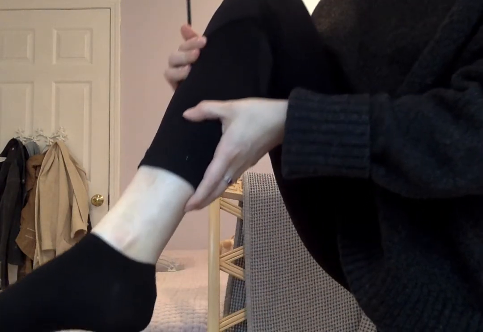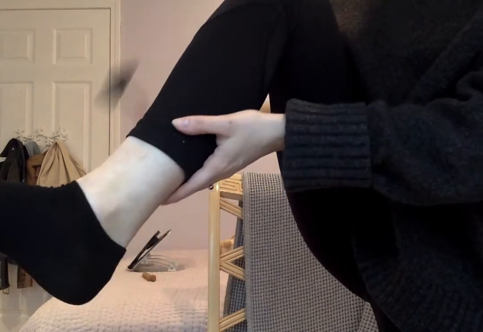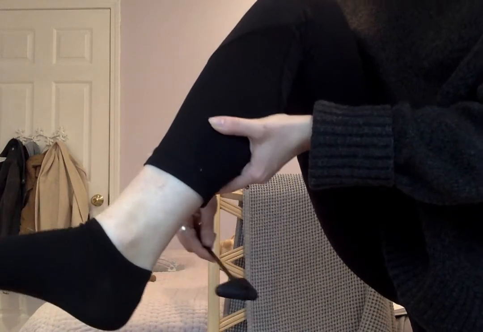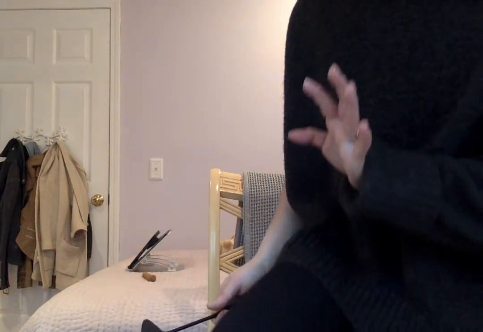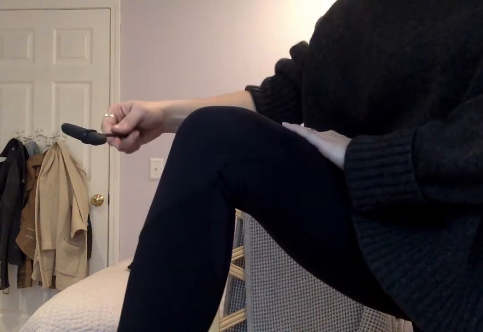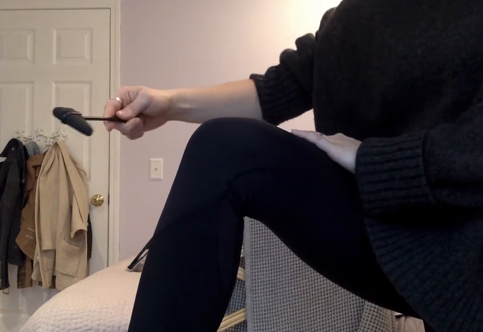And then probably should just keep standing up. For the ankle, I would have the patient dorsiflex there, and I would just strike their Achilles tendon here. And then for the patellar tendon, ideally the patient would be sitting with their knees flexed, and I would just strike right here at the patellar tendon.